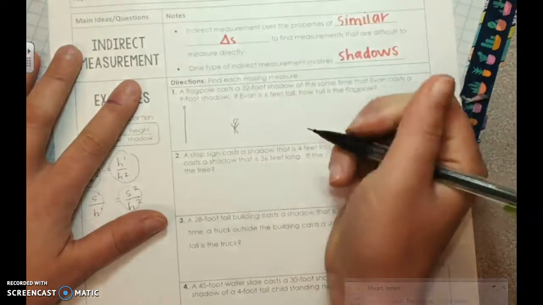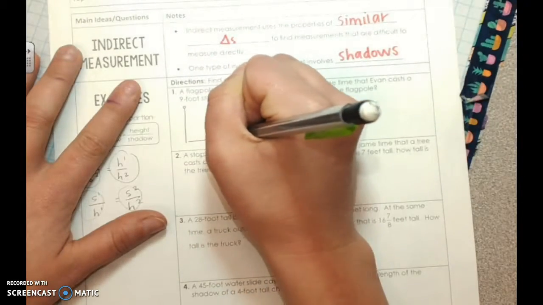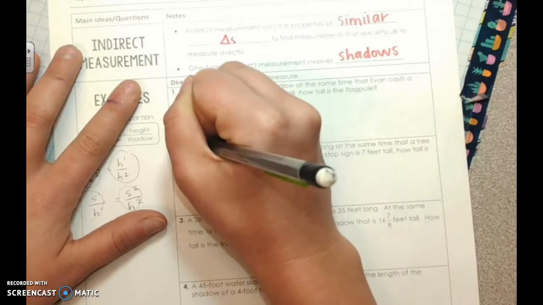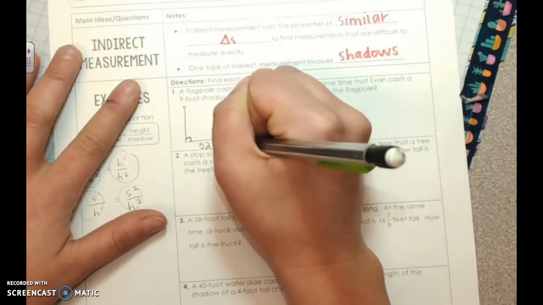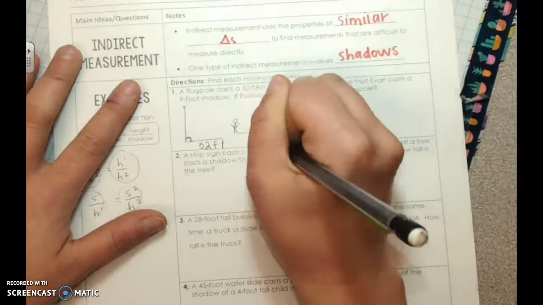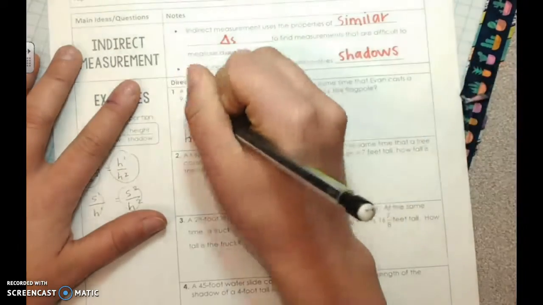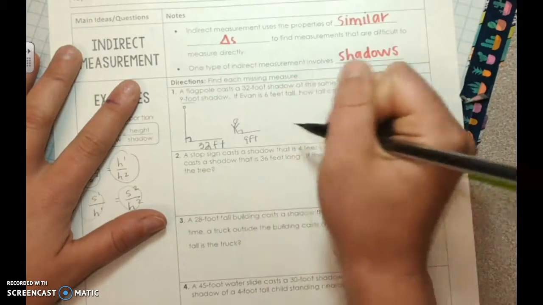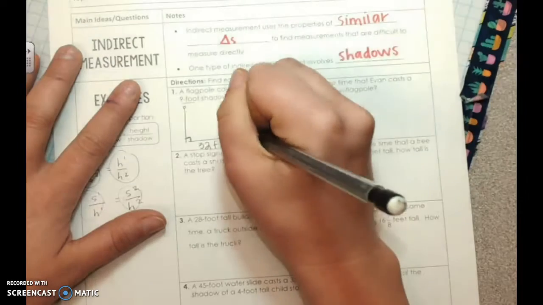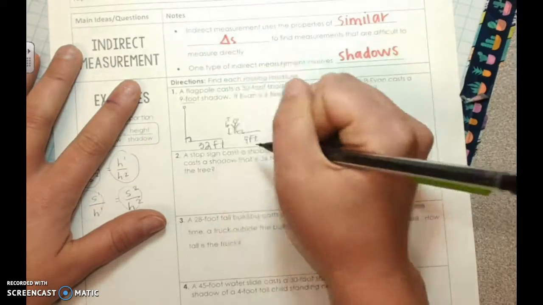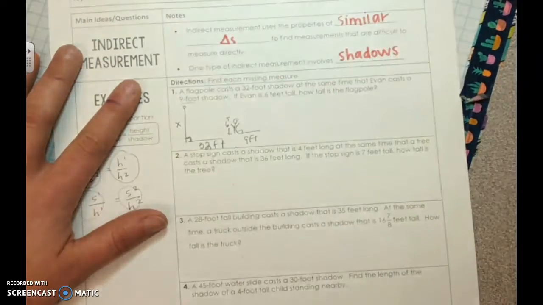The flagpole's shadow makes a right angle, and this is 32 feet. And Evan's shadow is 9 feet. And we know that Evan is 6 feet tall. So we're trying to find x.